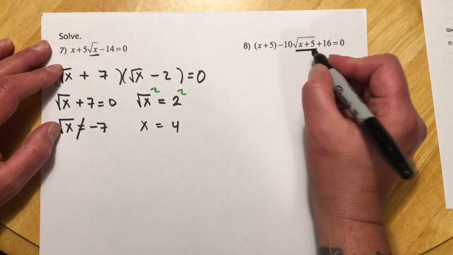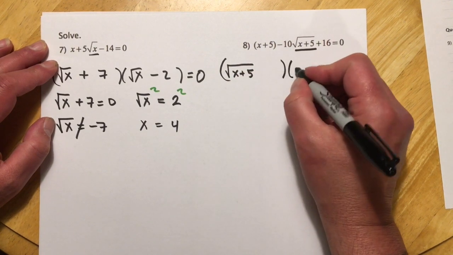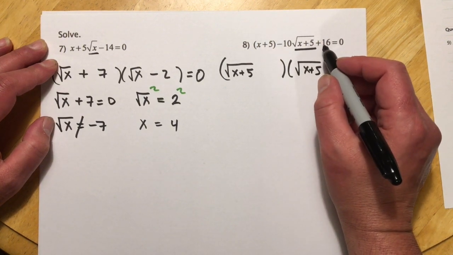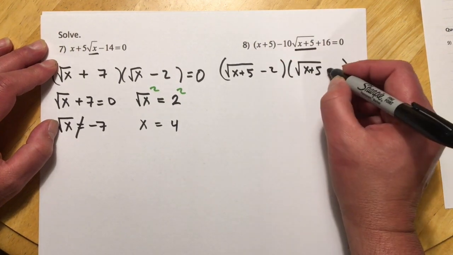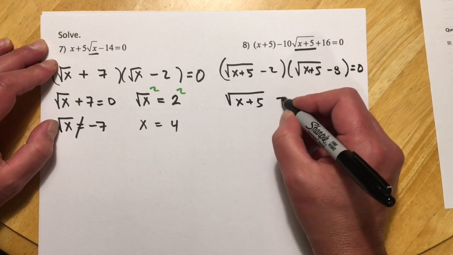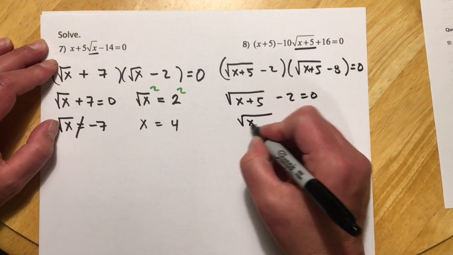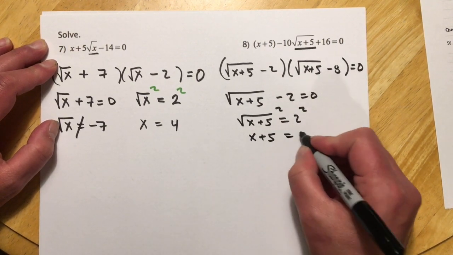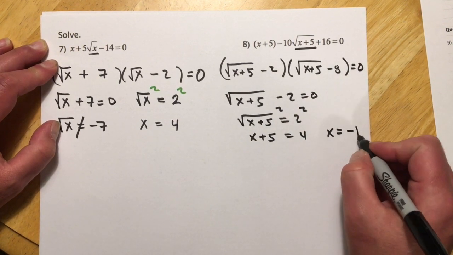For number 8, that tells me how it's going to split. So this is going to go x plus 5, x plus 5. And then I need two numbers multiplied to positive 16, add to be negative 10. So it sounds like negative 2 and negative 8. So I'll just set each of these to 0 and solve. So root x plus 5 minus 2 equals 0. Bring the 2 over. Root x plus 5 equals 2, and then square both sides. X plus 5 equals 4. I'm subtracting the 5, and I get x equals negative 1.